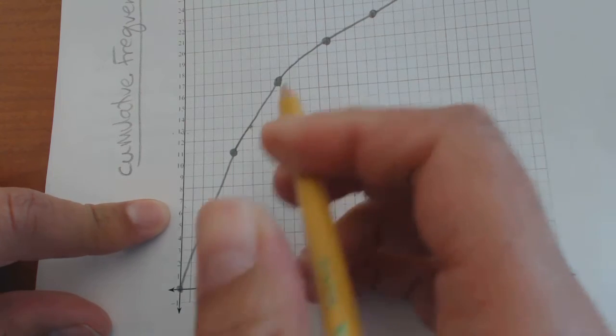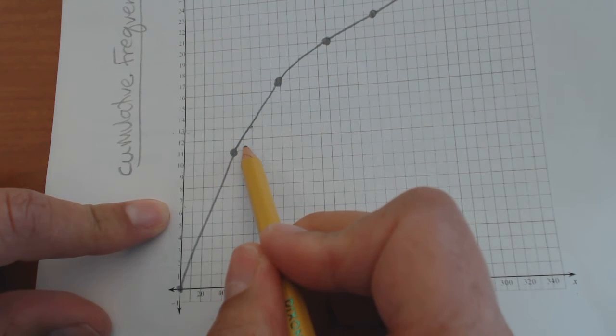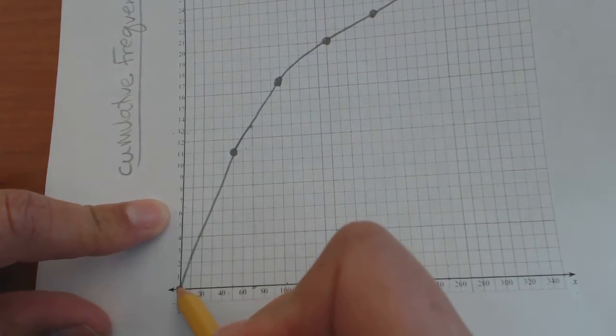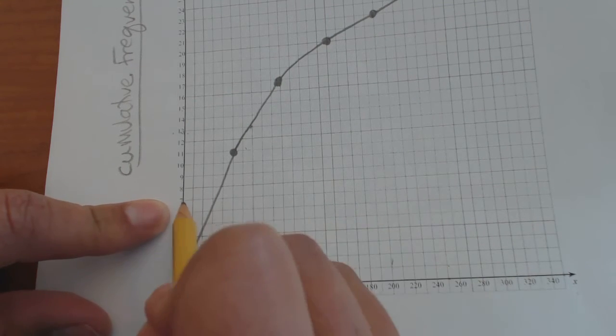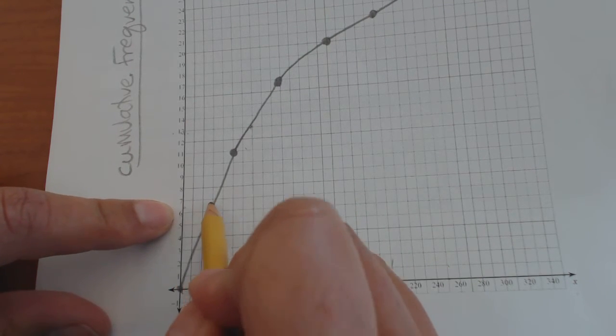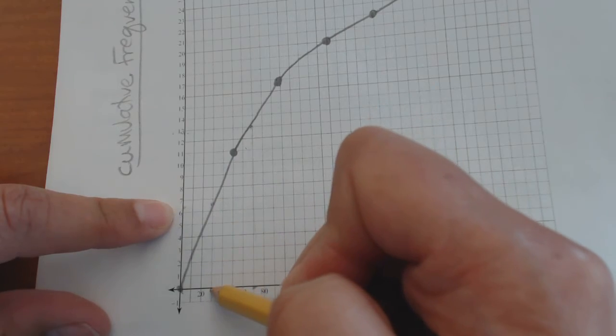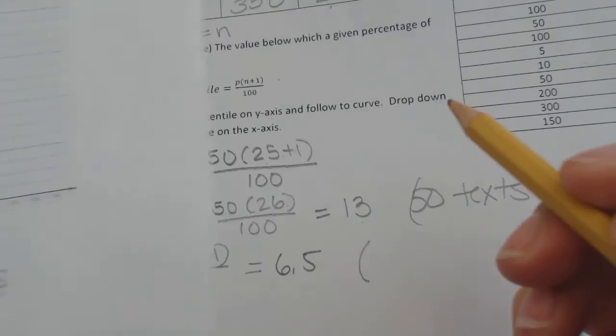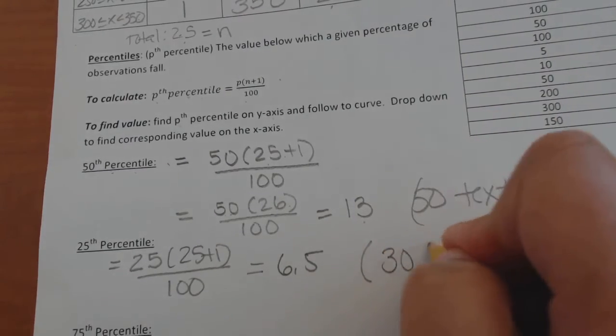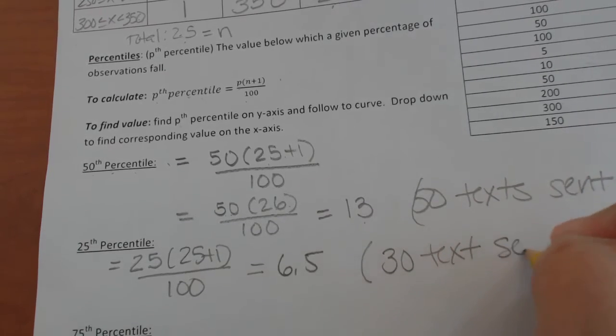So let's go right here. We're extending that line here. We started at 0, 0 people, 0 texts sent. So we're going to go up to 6.5, follow this over, drop down, and we get about 30 for our X. So 30 texts sent.